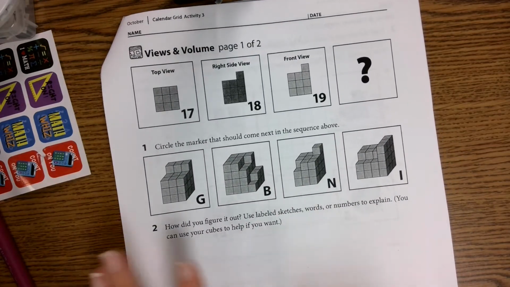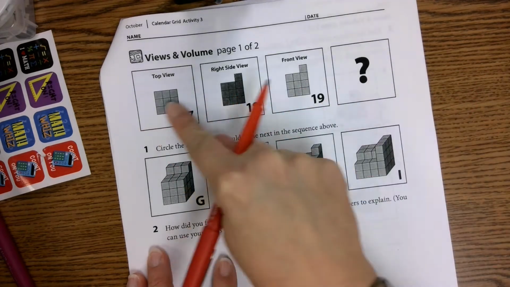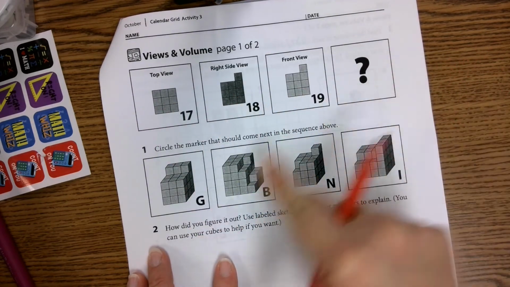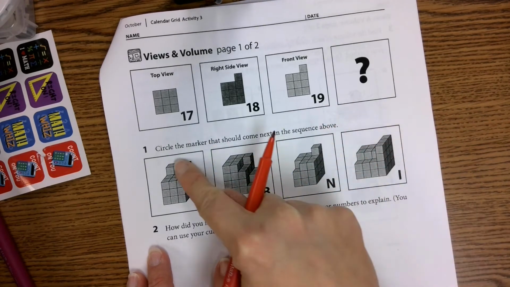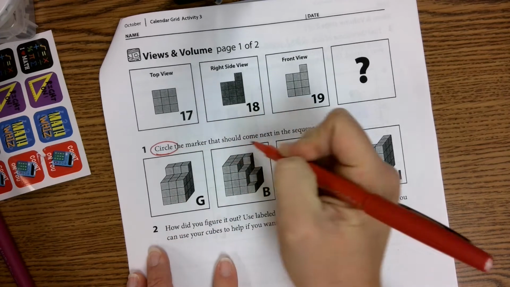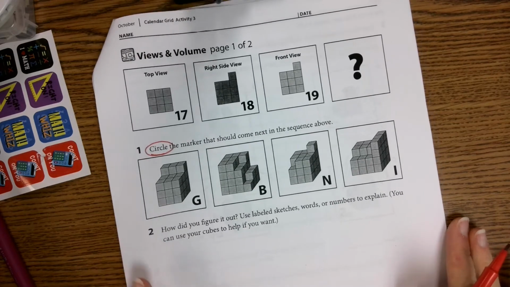Then we have these with 17 on page 10. With 17, 18, 19, you're going to look at those views and then go ahead and predict which one of these will fit with those views. I want you to circle it, how it says circle, the marker, and then you're going to tell me how you figured it out. How did you know that that one fits in there? Try to make sure that you're descriptive with that.